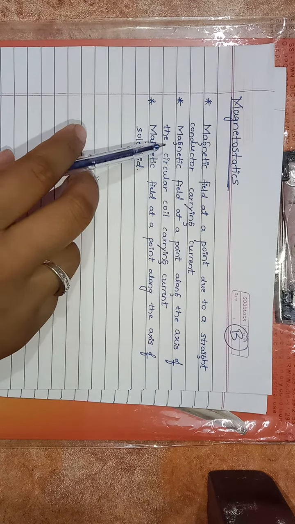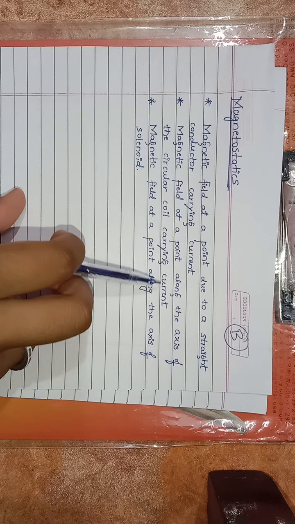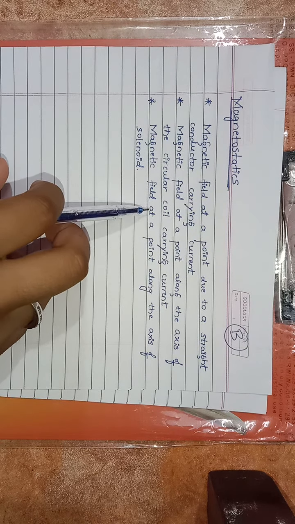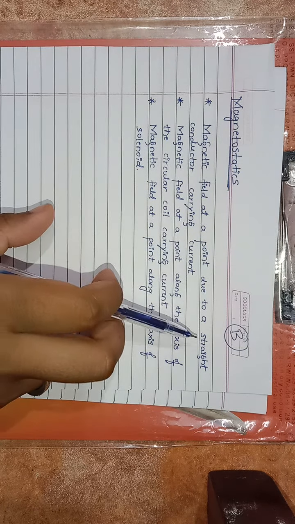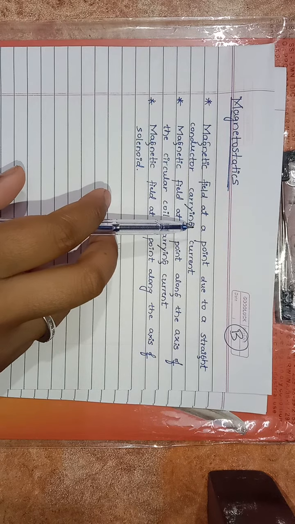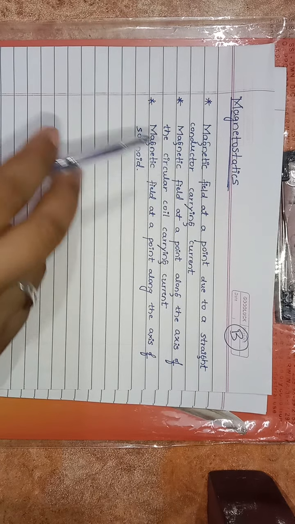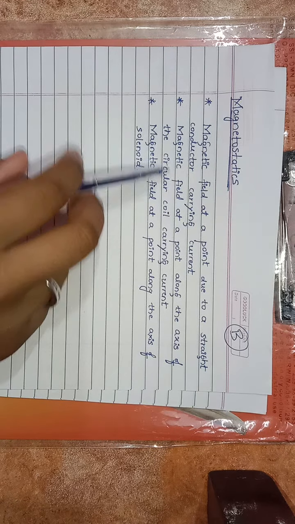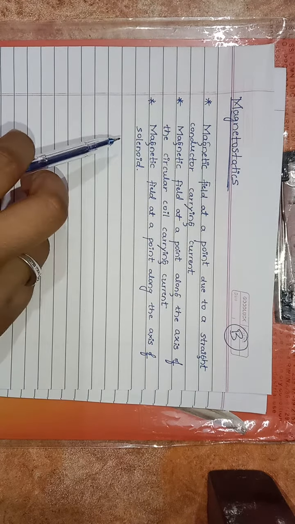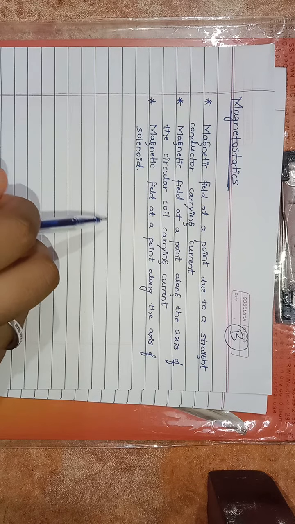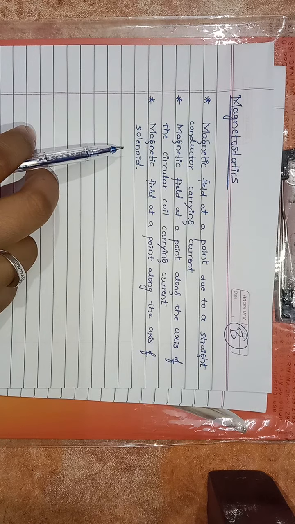After that, the magnetic field at a point along the axis of a circular coil carrying current. Here we have used a straight conductor carrying current in the first derivation, but in a circular coil in which current is moving, we are finding the value for B. And at the last, the magnetic field at a point along the axis of a solenoid.